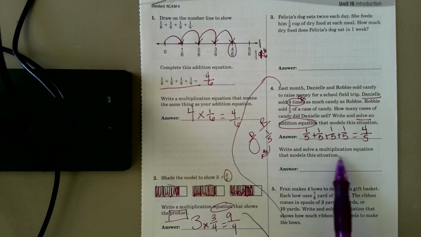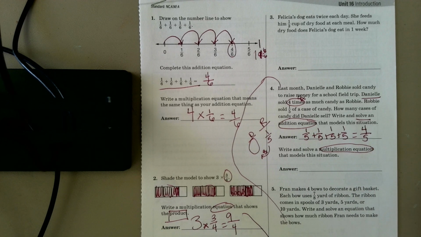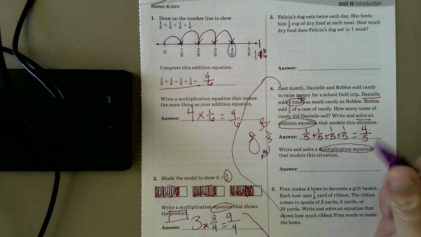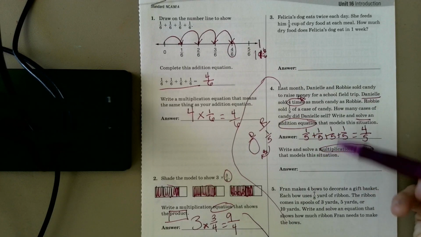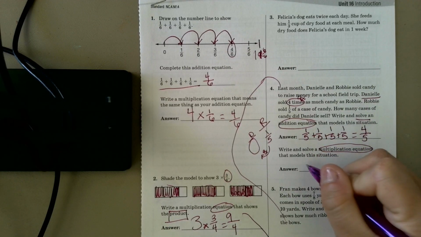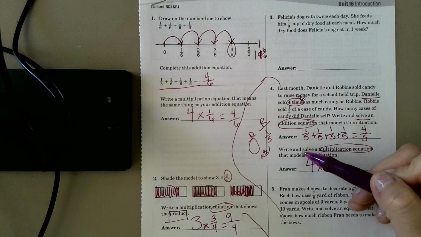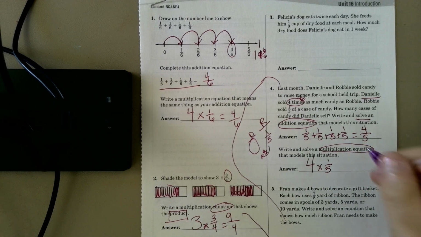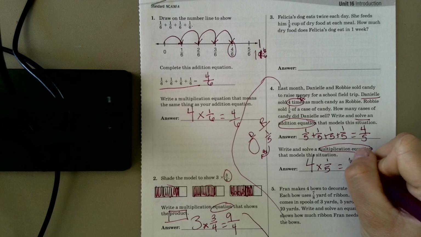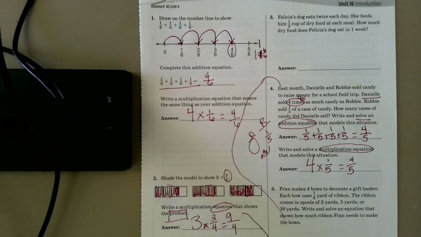Now it says write and solve a multiplication equation. Okay, so we wrote the repeated addition equation. Let's look at how many groups we have. We have 1 group, 2 groups, 3 groups, 4 whole groups, 4 times. Okay, and how much is in each group? We have 1/5. Which gives us a total of 4/5. Okay.